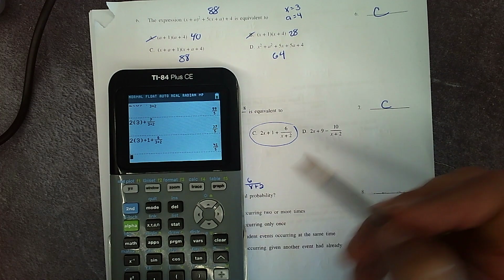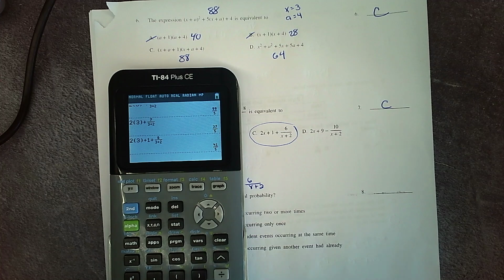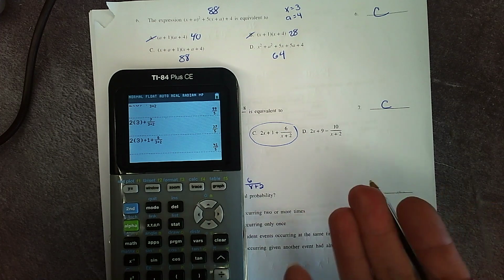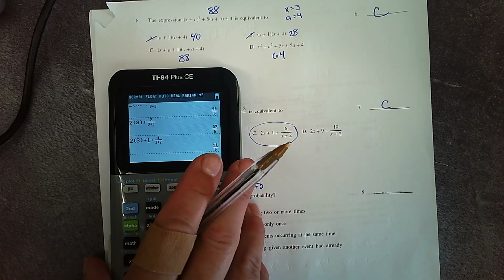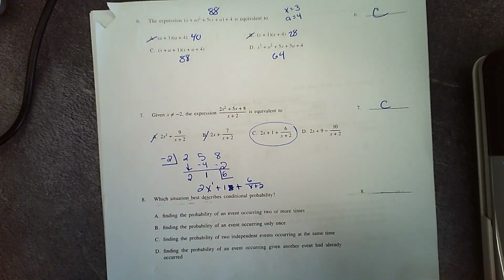So 2 different ways of doing it. You're in the gym for 3 hours. You have plenty of time to both do it and check it. Why not do both? Okay, next one.